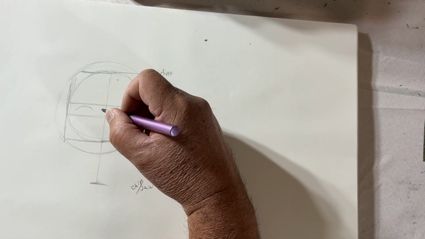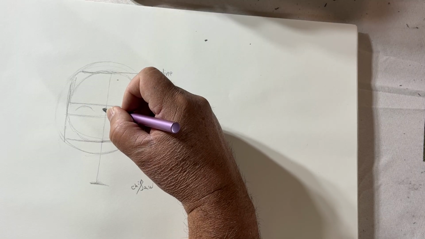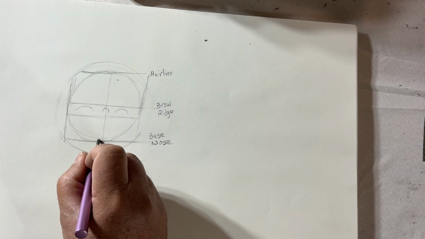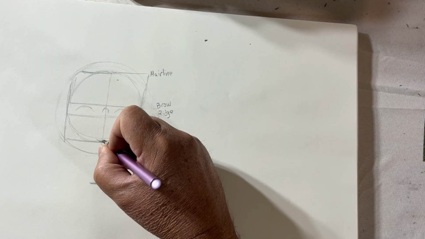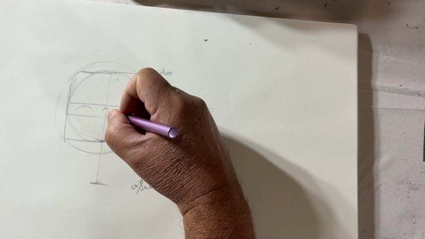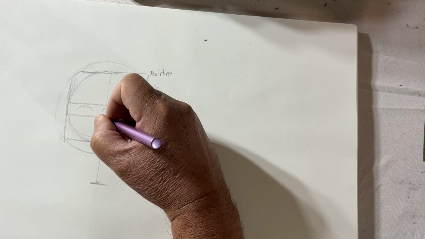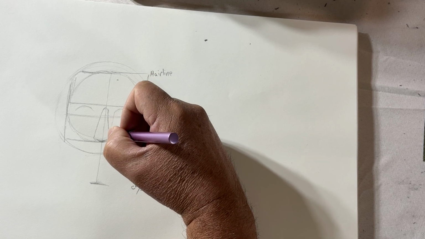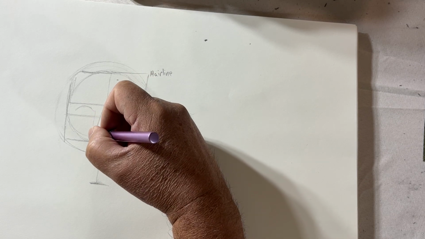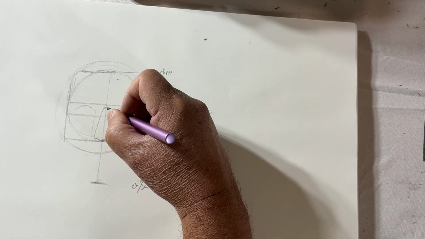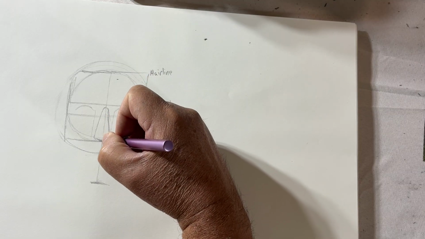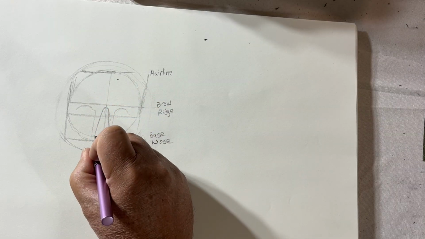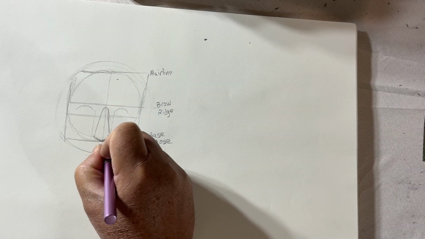Now, right here is the beginning of the nose. Right here should be the base of the nose. So I'm going to come in here and establish where I want that nose to be. As far as the wings of the nose, they should be roughly the width of the eyes, depending on the person. You might see a little bit of the nostrils.